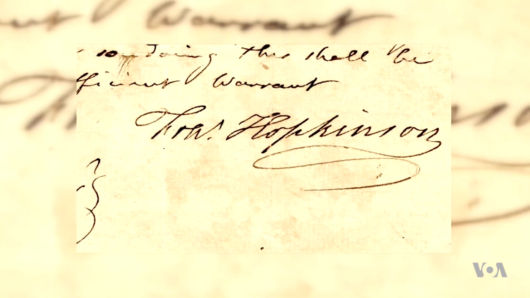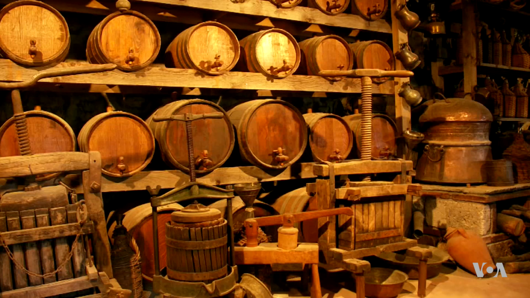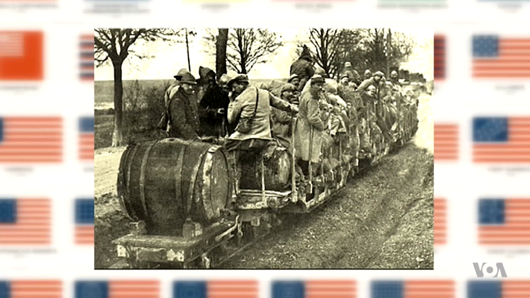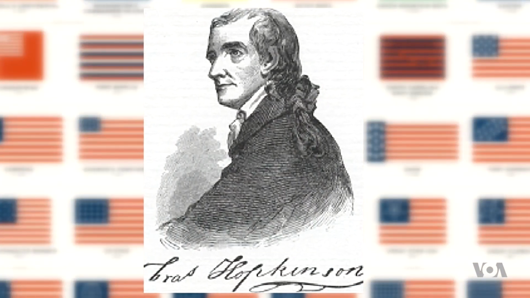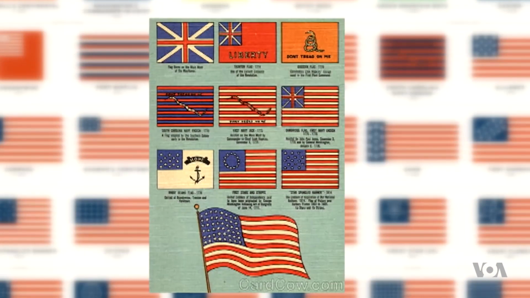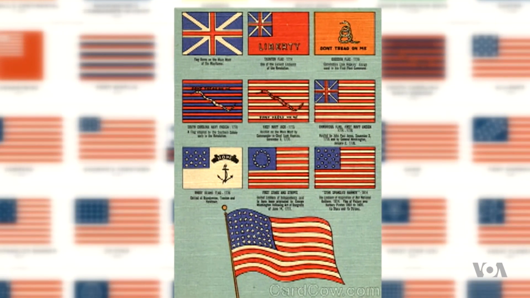In a letter to the Congress, Hopkinson wrote, "I designed the flag of the United States, the Great Seal, the Treasury Seal," which is on the front of the dollar bill. For his work, Hopkinson asked for payment in wine, 28 gallons worth, or a little less than 110 liters. Not much was known about Hopkinson's role because most of his original documents were lost until the 1970s.